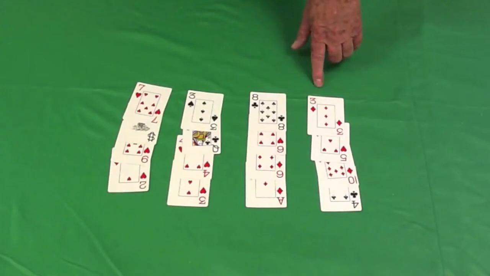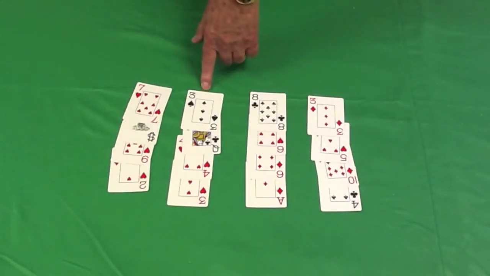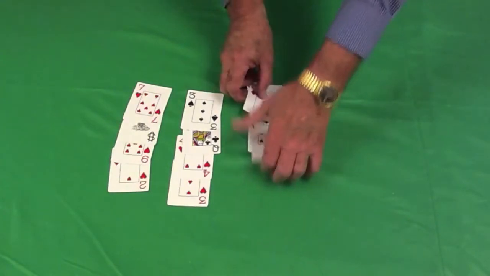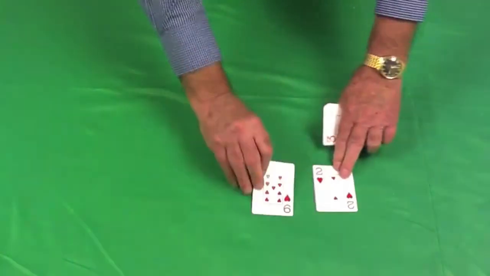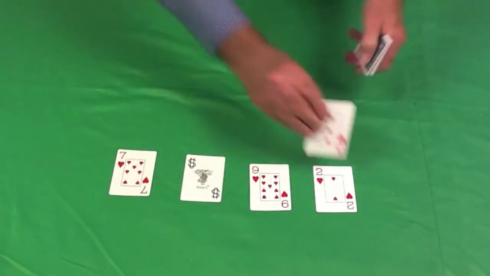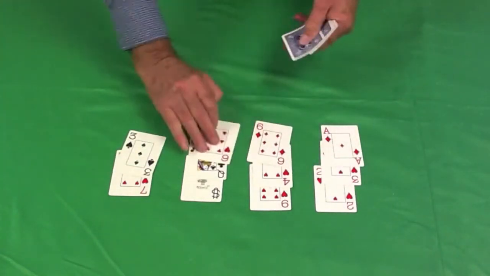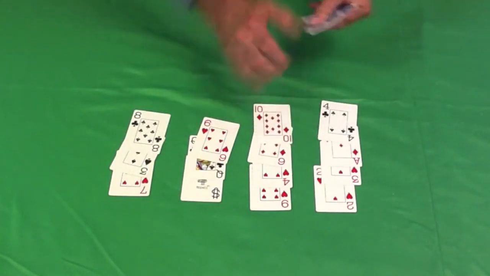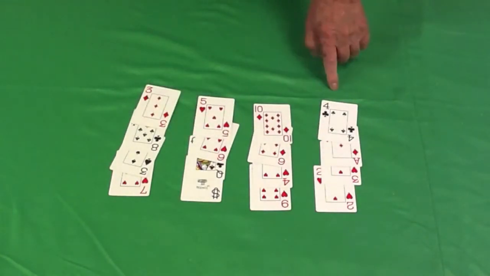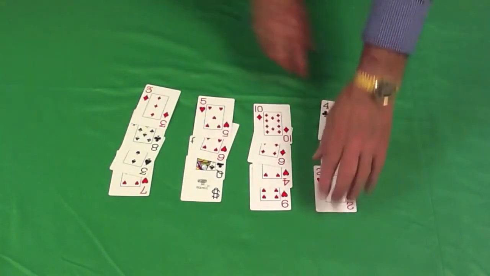Okay. Now, assuming this is row 1, and this is row 2, this is row 3, and this is row 4, which row is your card in? 2. Okay, this row right here? Yes. Okay. Rows 1, 2, 3, and 4, which row is your card in? 4. This row right here? Mm-hmm.